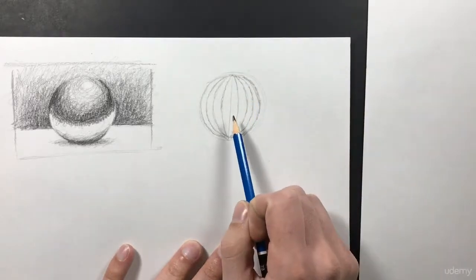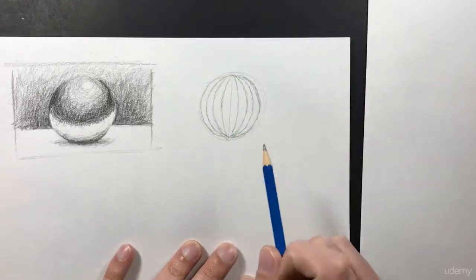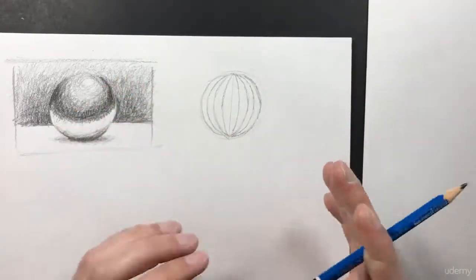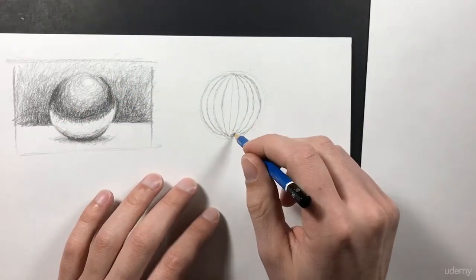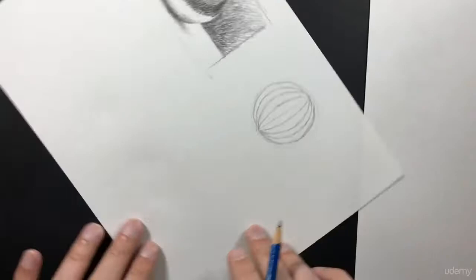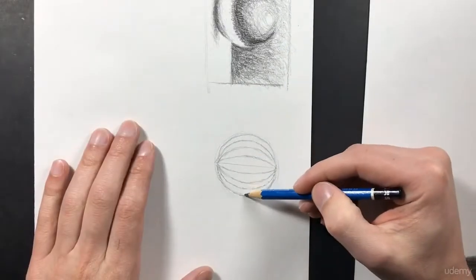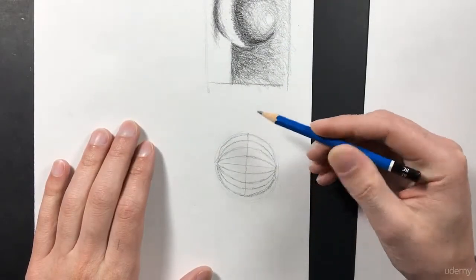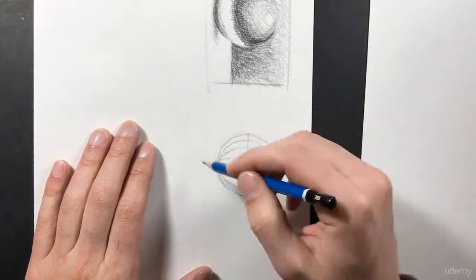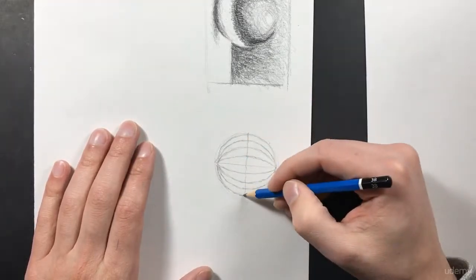So now our ball has been broken up into sections, and we've added that curved perspective in there. Now we also need to do it in the other direction. So if we turn our paper like so, we can do the same thing. So we'll draw a line like so, and then we're going to draw on both sides of this like we did before.